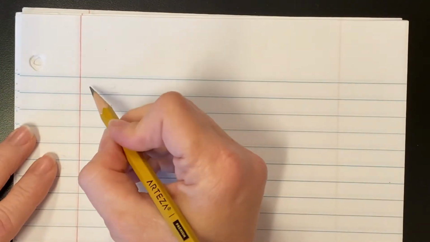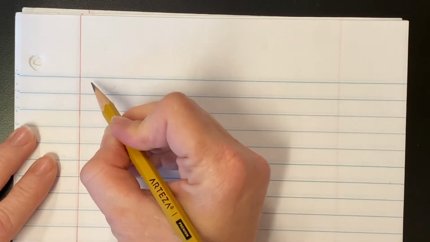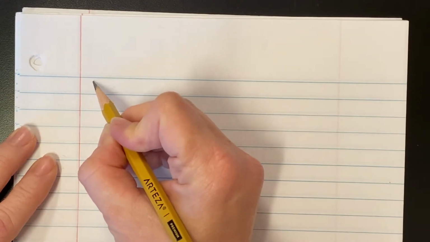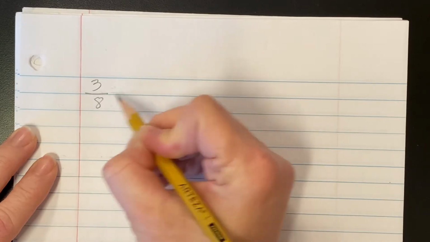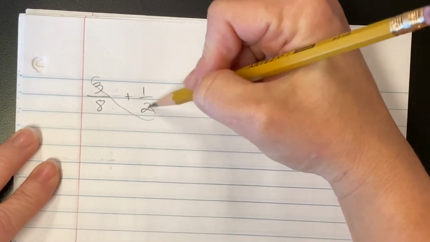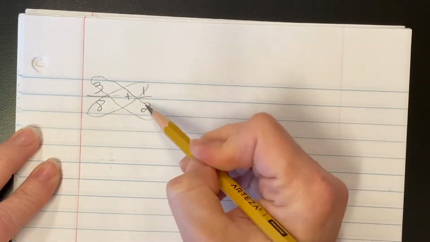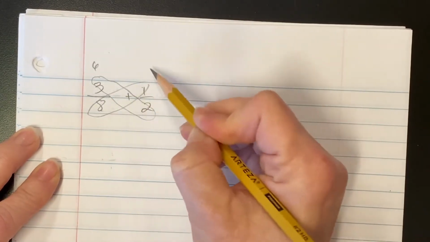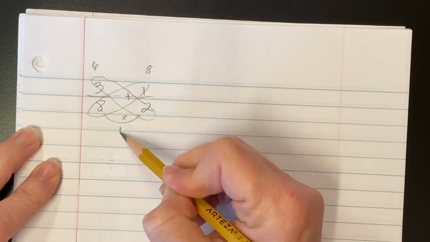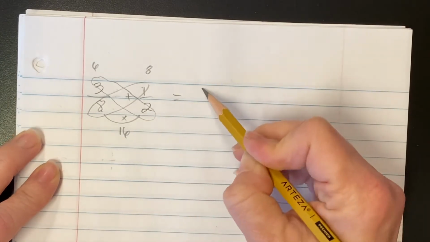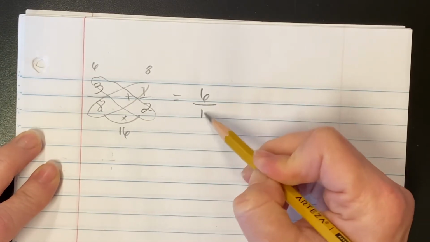So, for example, I'm just going to do an easy one to begin with. 3/8 plus 1/2. Okay? I have to get my common denominators. 2 times 3 is 6. 8 times 1 is 8. 8 times 2 is 16. I'm going to rewrite it. I don't ever just keep it like that.